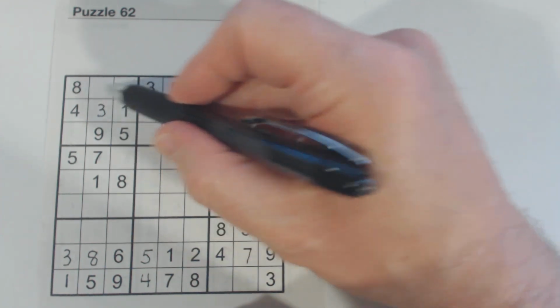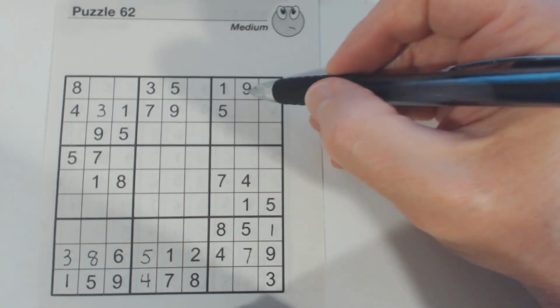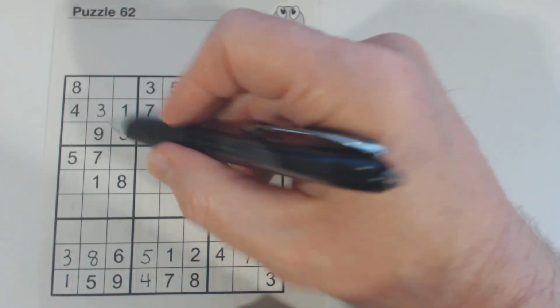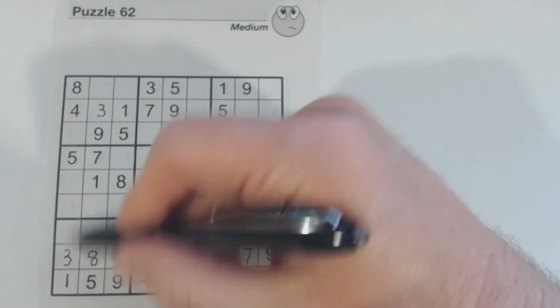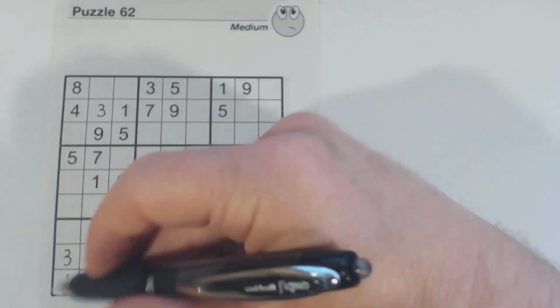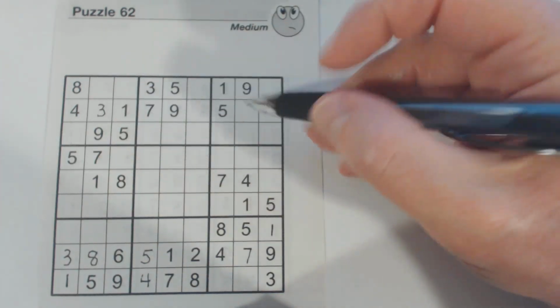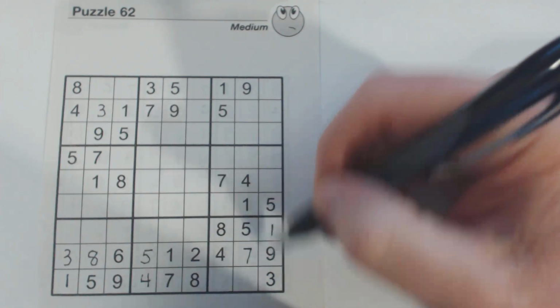Okay, now we have a corner sidewalk here with this 3 that we filled in. Let's see, we got a 1 9 3 5, 1 9 3 5. So we can't do anything with those, but 1 3 5 there, 1 3 5. Okay, all those numbers are already in there. Okay, 3 3.